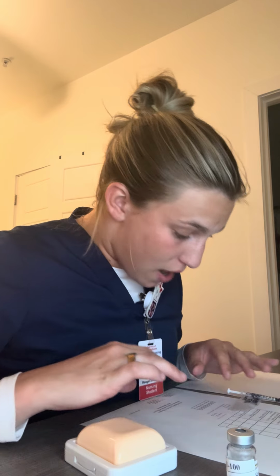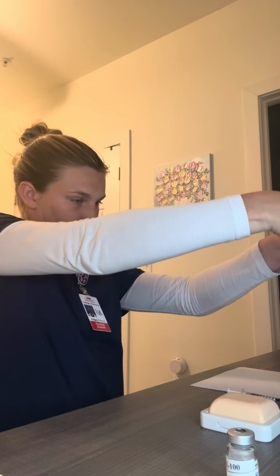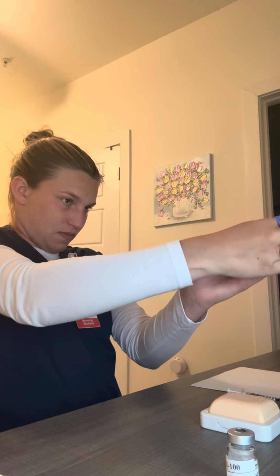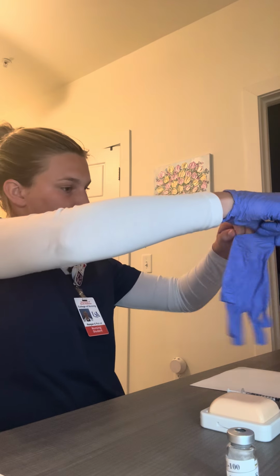So now that I've done that, I am going to put this to the side, and we are going to do your injection. I have your bed rails down and your bed up to a working height, and I'm going to perform hand hygiene, and then I'm going to put my gloves on. And my goggles.